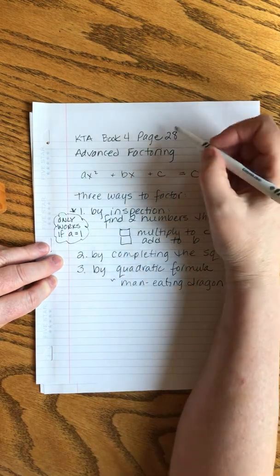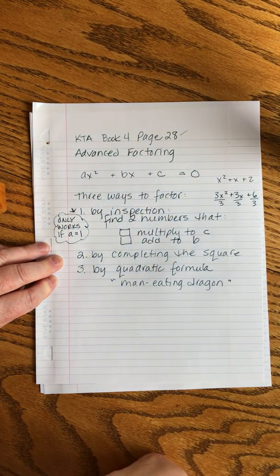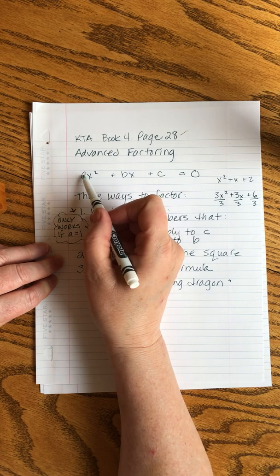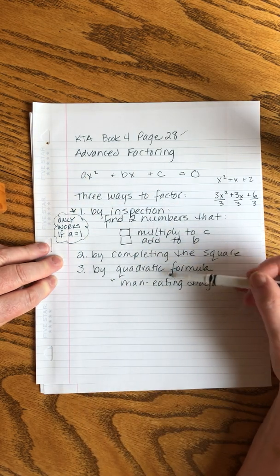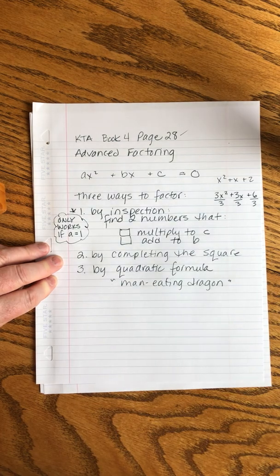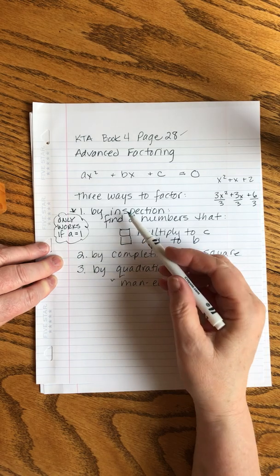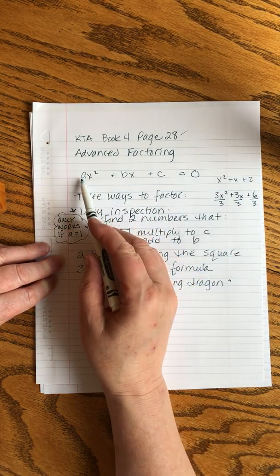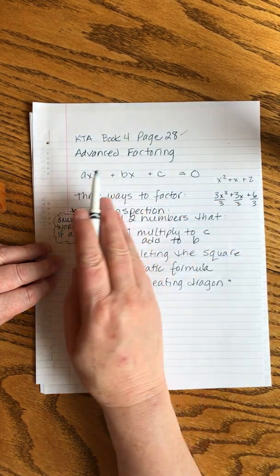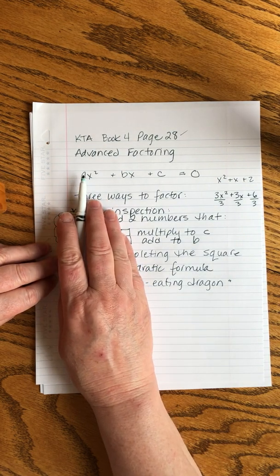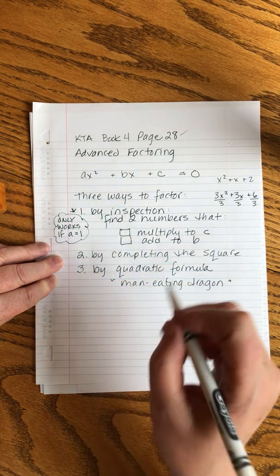The problem with the problems on page 28 of book 4 is that they have numbers here, but we'd rather not do this. I don't even know if Peter and Julie have touched on these two topics yet in their review, but let's not use these if we can avoid it, right? So is there a way to factor by inspection when a is not equal to 1? And the answer is yes.